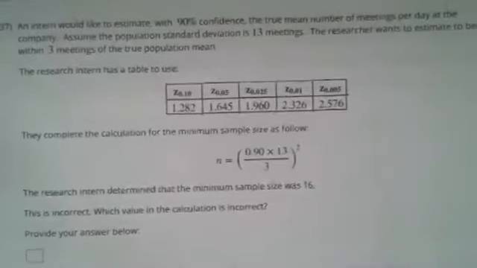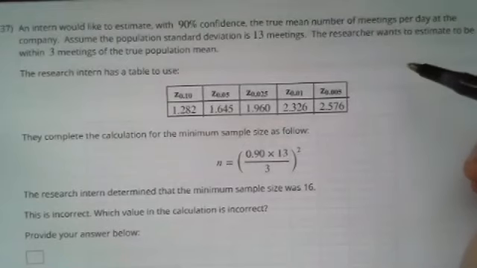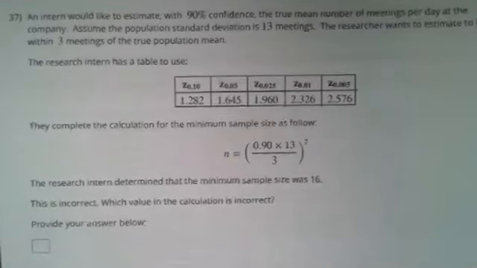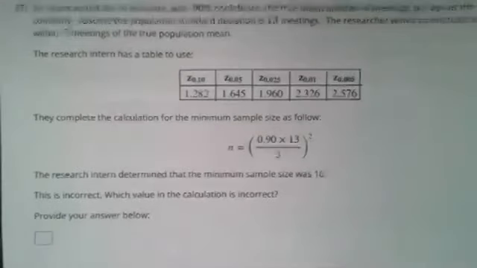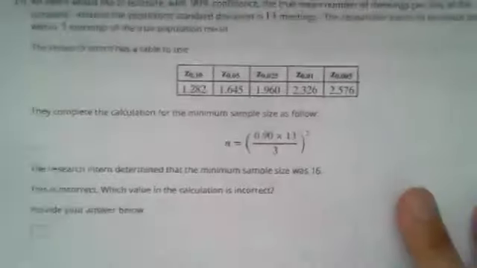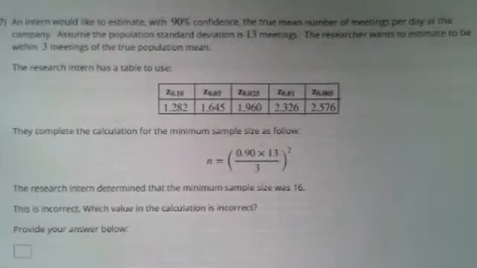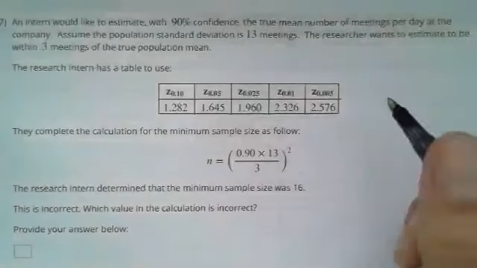Okay, and then we have an intern who would like to estimate with 90% confidence the true mean number of meetings per day at the company. Assume the population standard deviation is 13. The researcher wants to estimate to be within 3 meetings. They complete the calculation this way. What is incorrect? Because they got 16. So what is incorrect here?